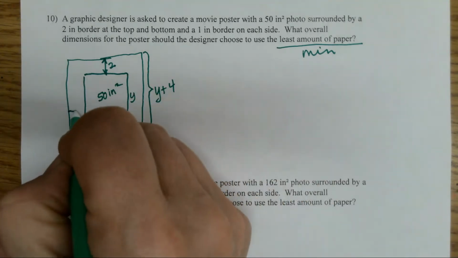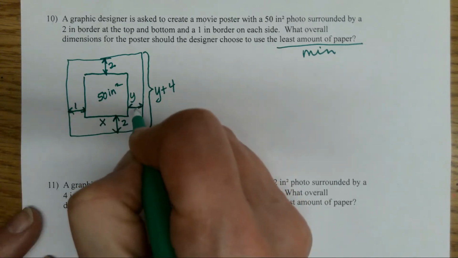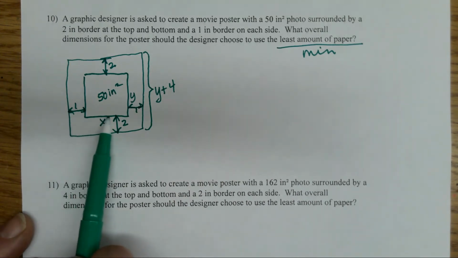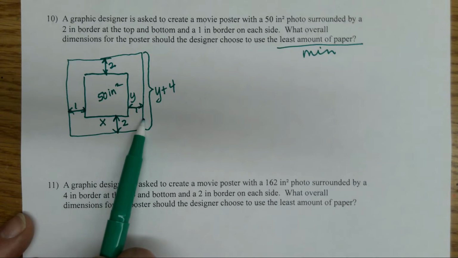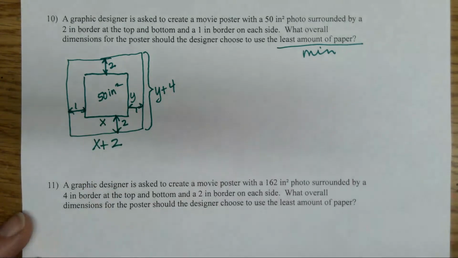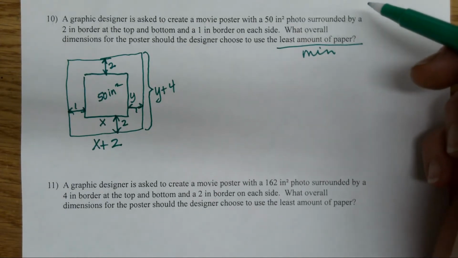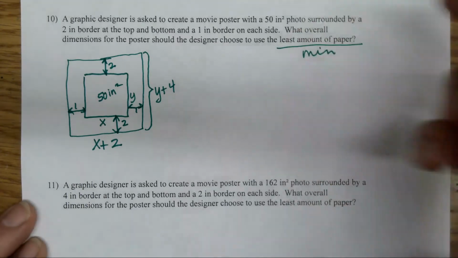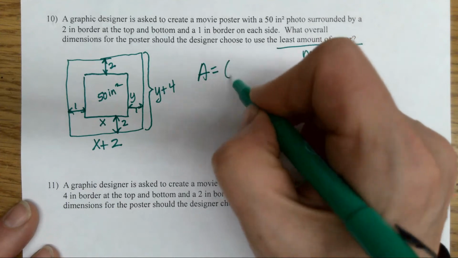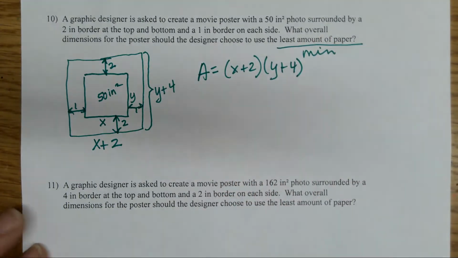Now along the side, they have 1 inch on the left and on the right. So 1 and 1. So when I go across there, it is 1 plus x plus the last one. So 1 plus x plus 1 is x plus 2. I want the least amount of paper, so I'm looking for the least amount of area used. Least amount of paper, this is an area problem. I am going to go ahead and multiply x plus 2 times y plus 4. That's going to be my area.